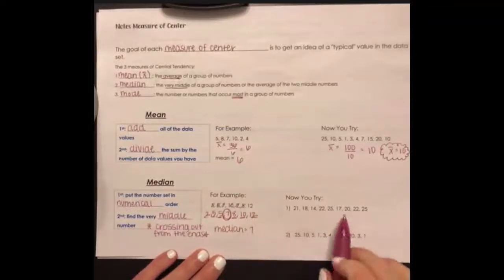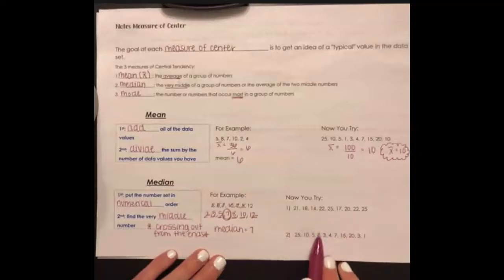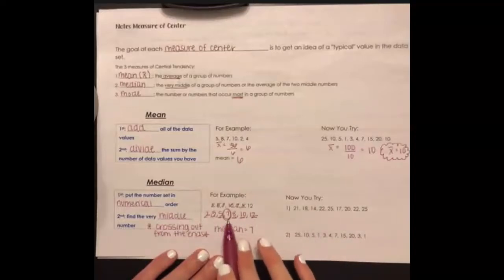So what I want you to do is put these first in numerical order, from smallest to greatest, both of them. And then go ahead and cross through and see which one you get left in the middle.